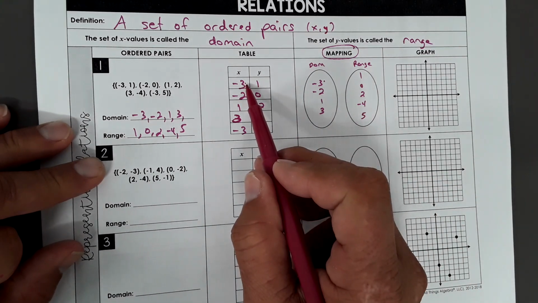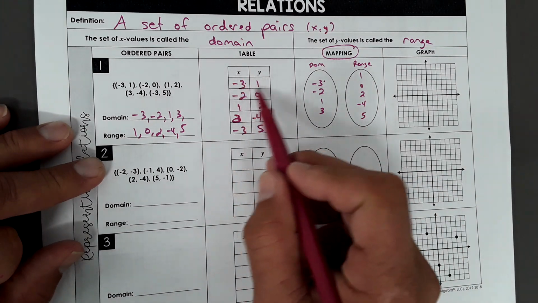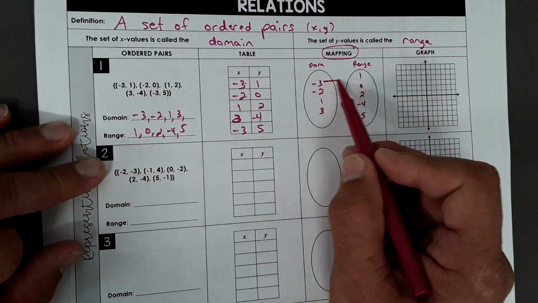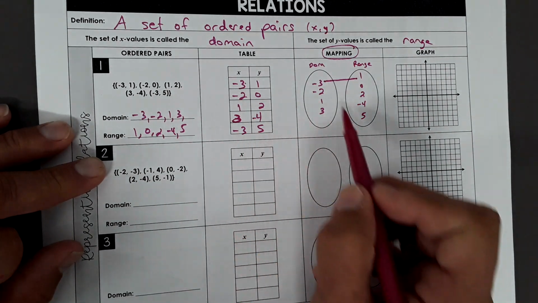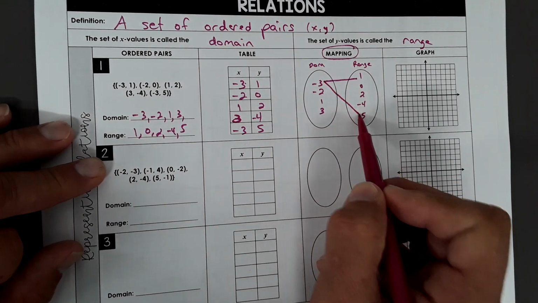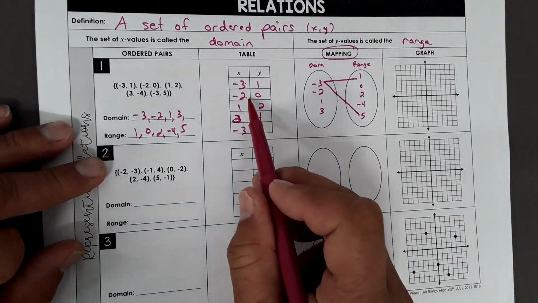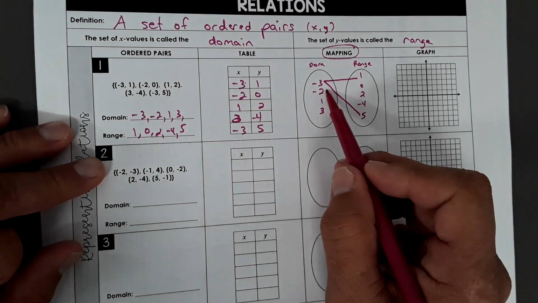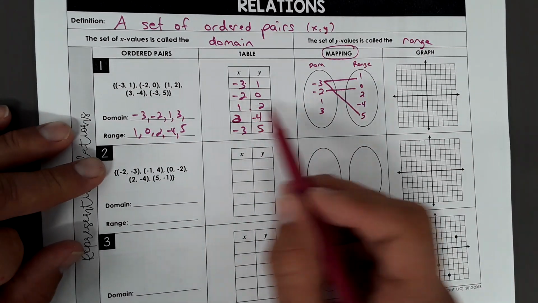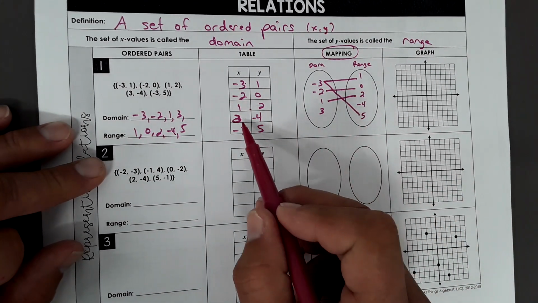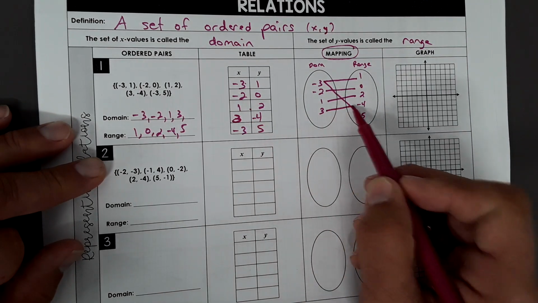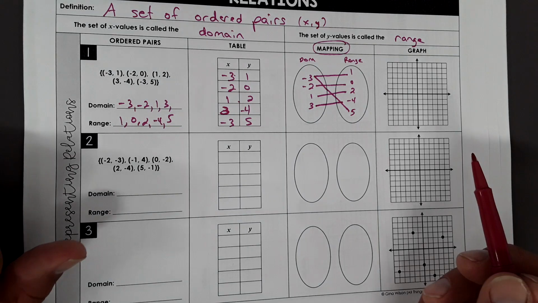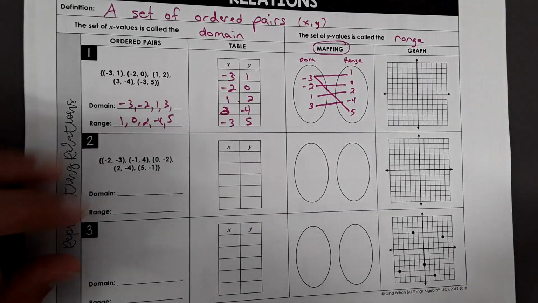And -3 is mapped to 1. Right here you can see in the ordered pair, -3 is mapped to 1. But -3 is also mapped to 5, so I need 2 lines coming out of -3. -2 is matched with 0, so I just map it over. 1 is matched with 2, and 3, that was a 3, that was sloppy. It's matched with -4. So that's what a mapping diagram looks like.